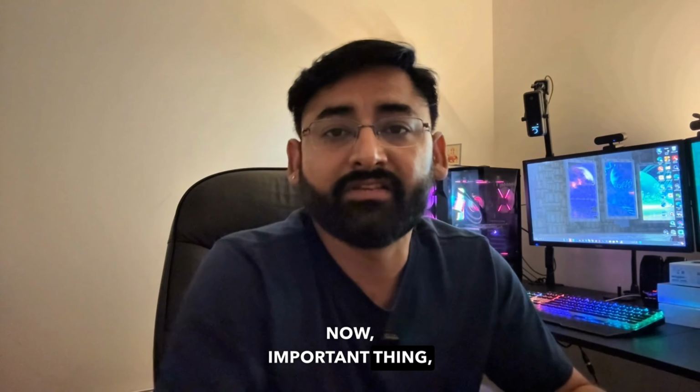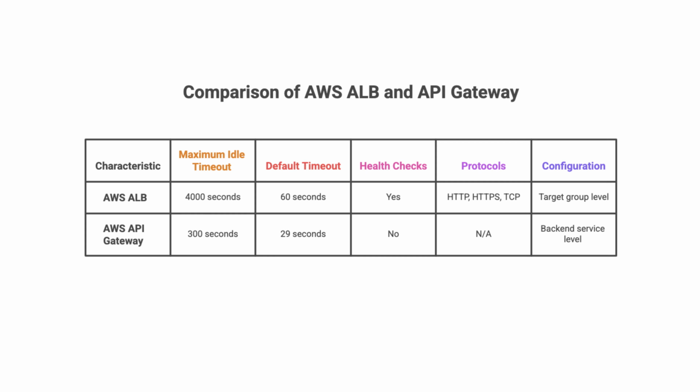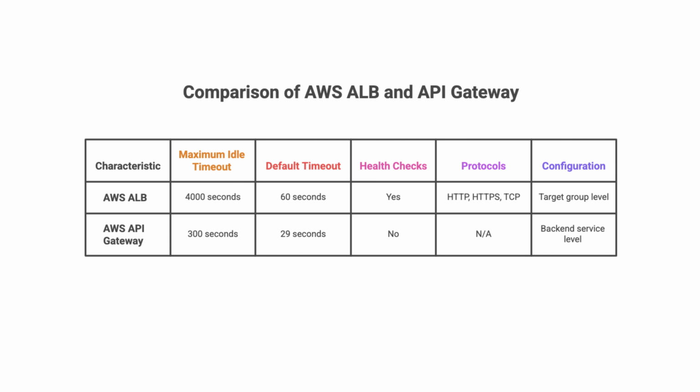Now, important thing, timeouts and health checks. API Gateway has a 30-second default timeout only. You can extend it, but you will need to raise a support request for that. It doesn't come with built-in health checks as well. But with ALB, the timeout goes up to 4000 seconds and you get health checks out of the box.